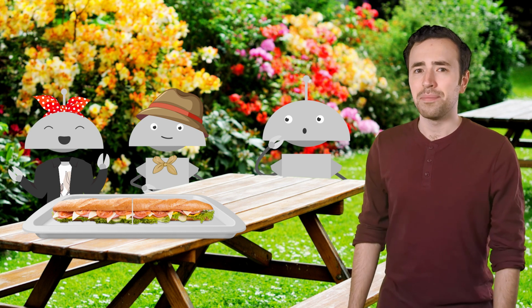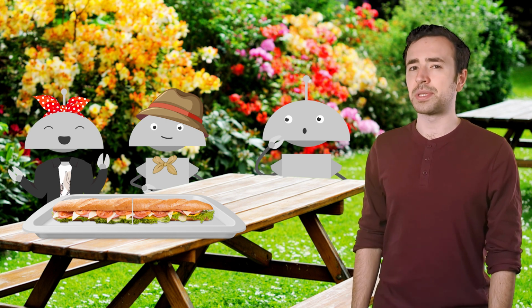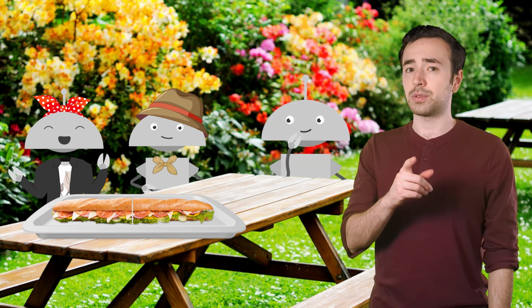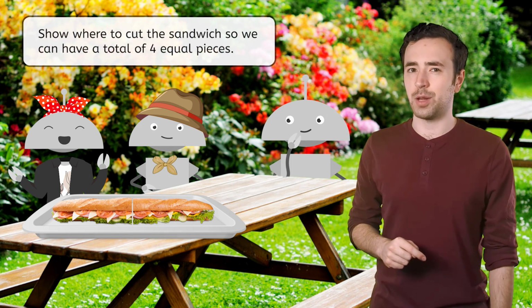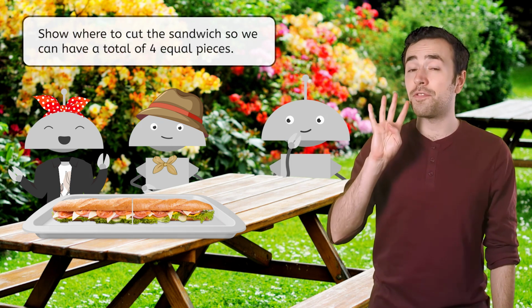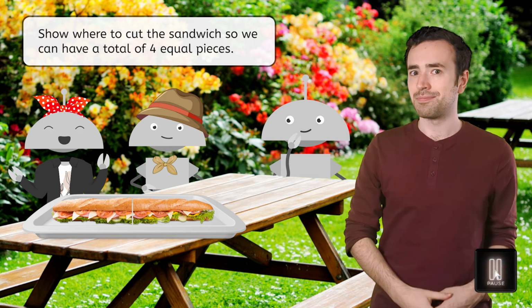All right, mathematicians, time to slice some sandwich pieces. In your guided notes, show where we should cut the sandwich so we can have a total of 4 equal pieces.